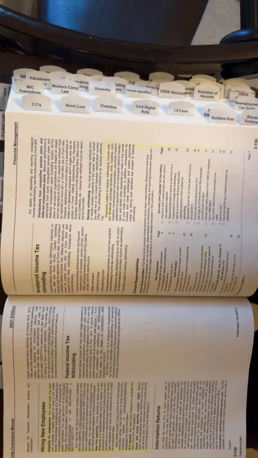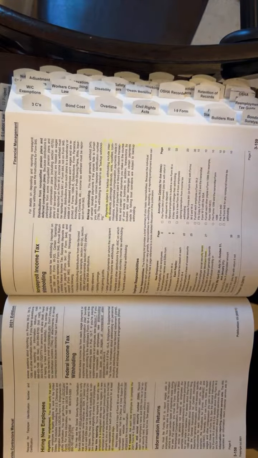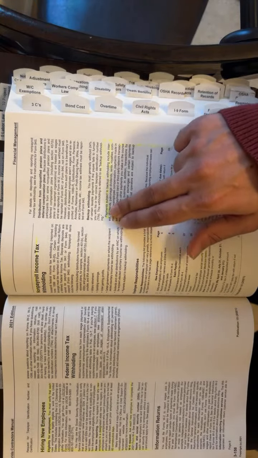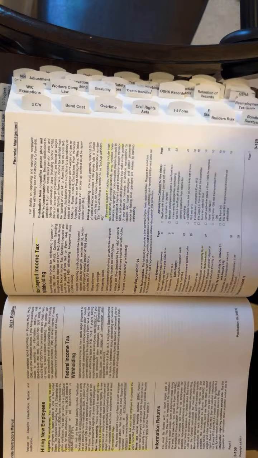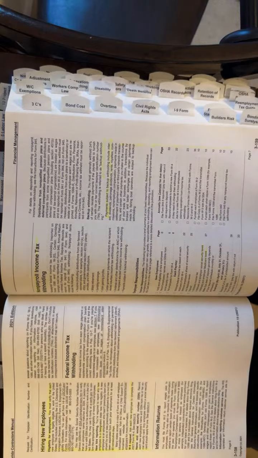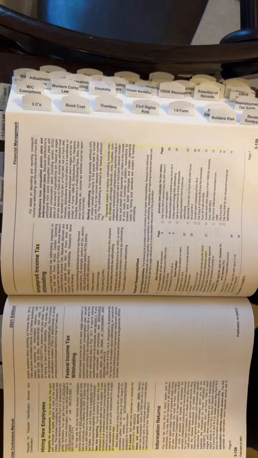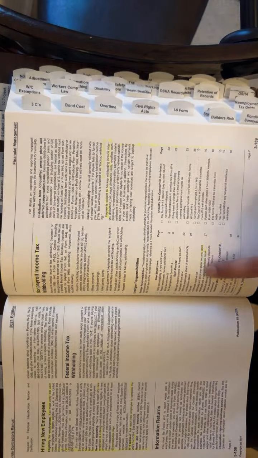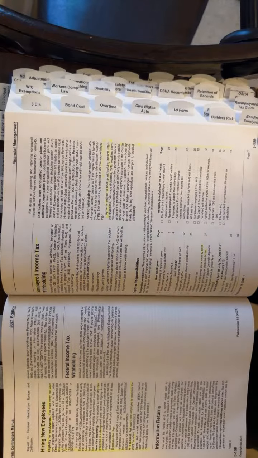And then page 7, go ahead and highlight non-payroll income tax. And also highlight payments subject to backup withholding, including interest, dividends, patronage dividends, rents, royalties, commissions. Highlight social security tax, highlight Medicare tax. That's on page 159.